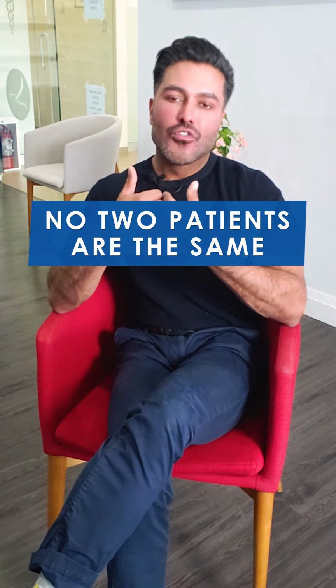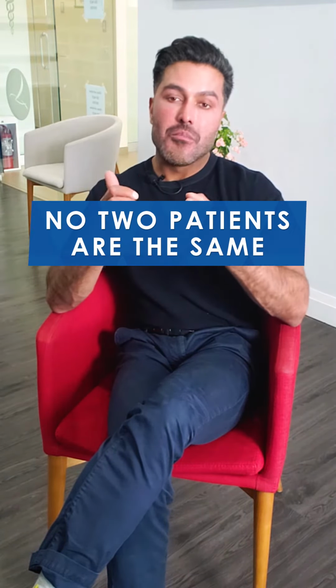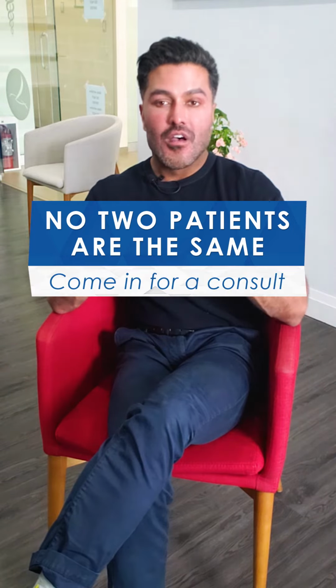So I hope this really helps. As you all know, everyone is an individual. No two patients are the same, so it's very important to come in for a consult. We're going to assess your scalp, the type of skin you have, the type of donor hair you have. Is it curly? Is it straight? Is it actually even amenable for a transplant? All these factors taken together is what we consider during the surgical planning.